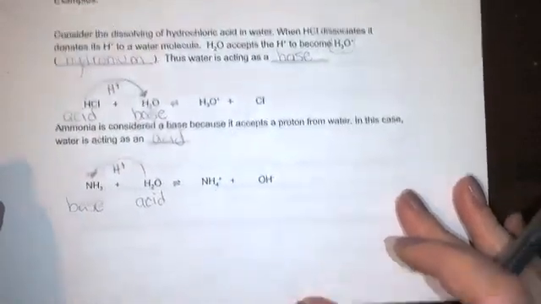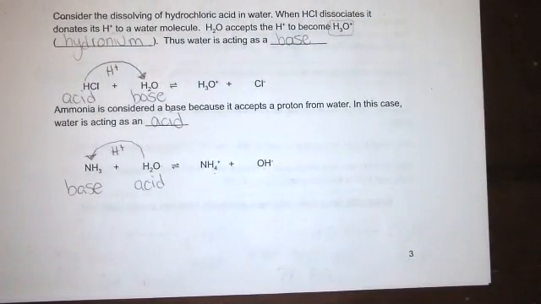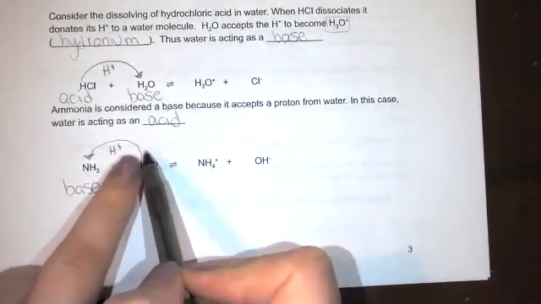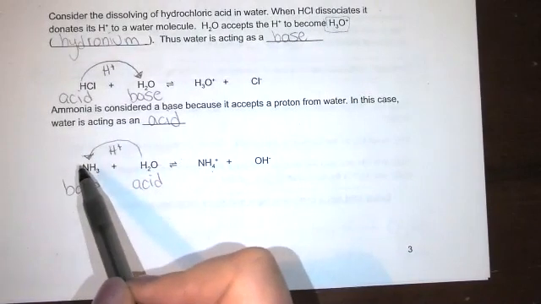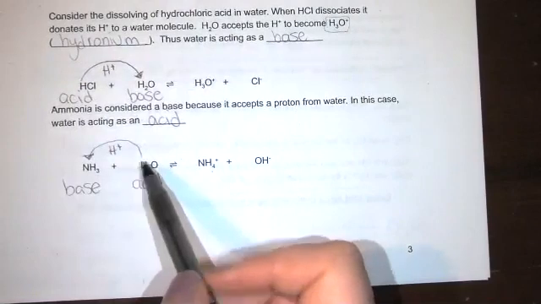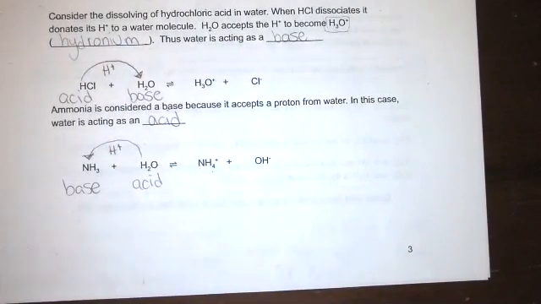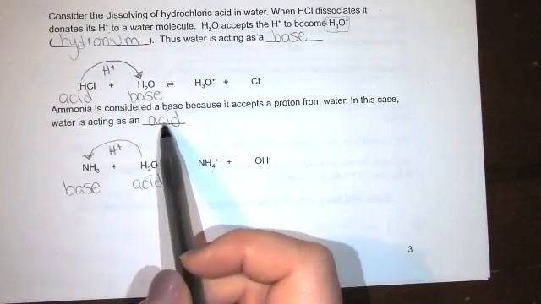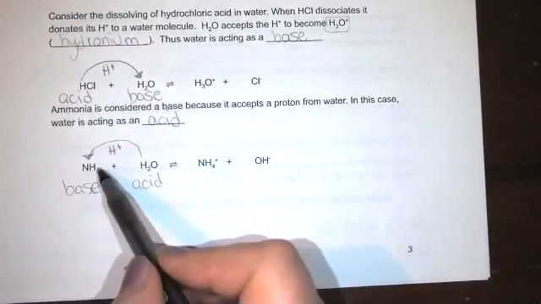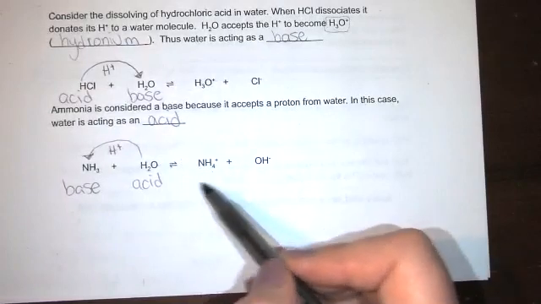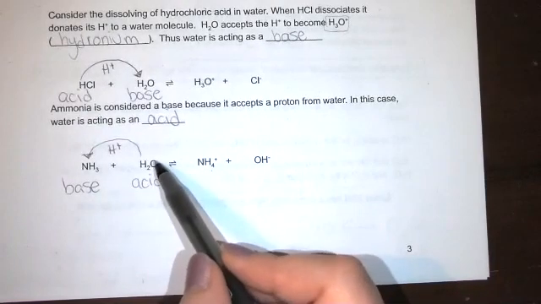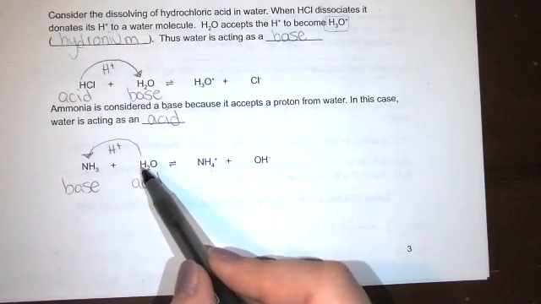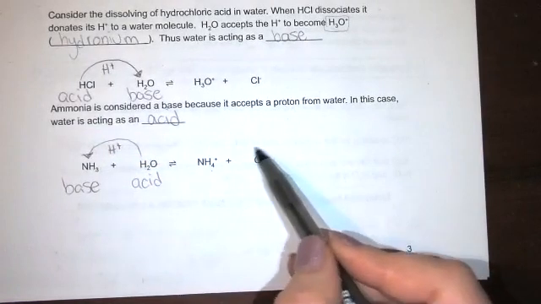Now let's look at another scenario here. Let's look at ammonia. Ammonia is considered a base because it accepts a proton from water. So our water here has lost our hydrogen ion, it's lost our proton, and it's gone towards our ammonia. So our ammonia here is our base. Because our water has donated this proton, it is now an acid. So in this reaction, our ammonia turns into an ammonium ion, now gaining a positive charge. And our water, which was neutral, has now lost our proton, so lost a positive charge, now becomes hydroxide and has a negative.